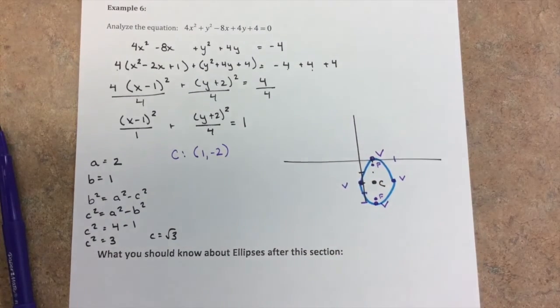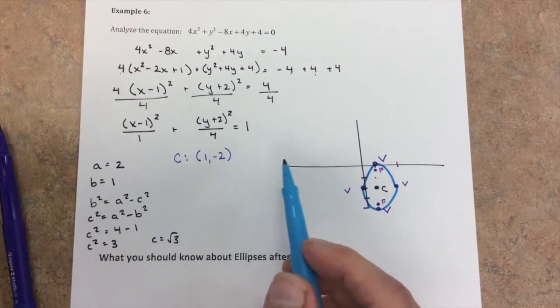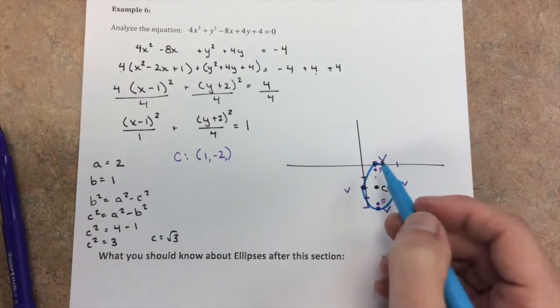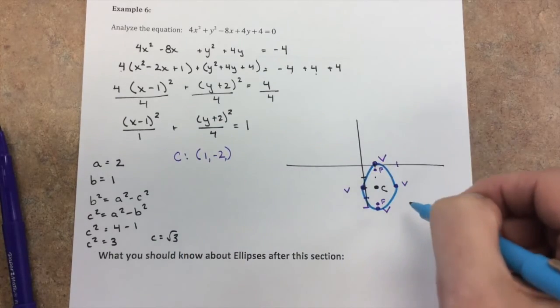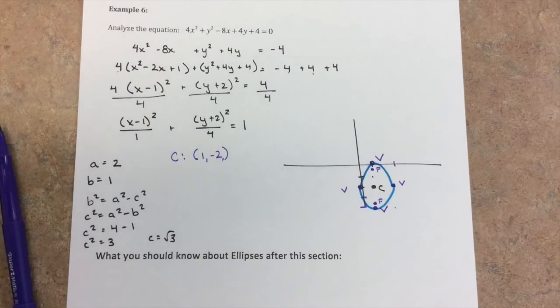So that's everything that we have to do to analyze this equation. We found the center, we have our vertices labeled, we have our foci labeled. If you have this labeled, you are set.